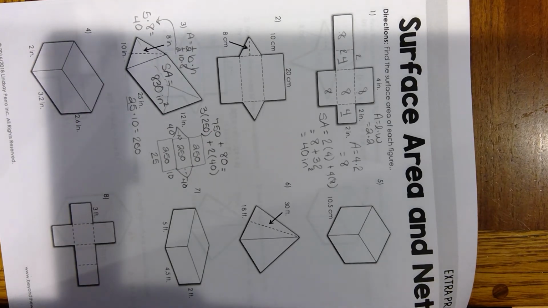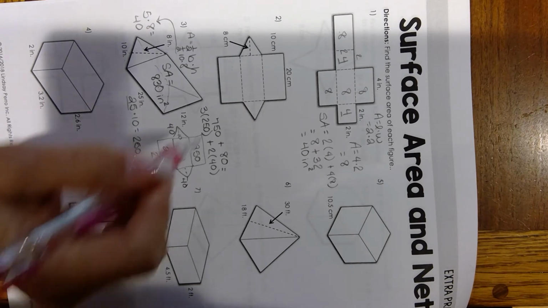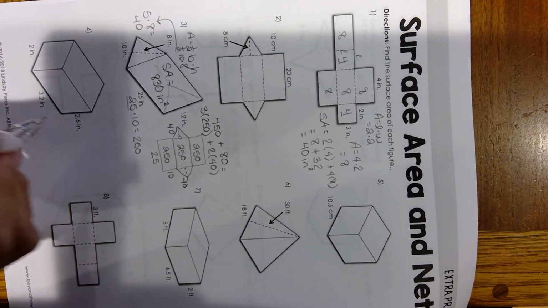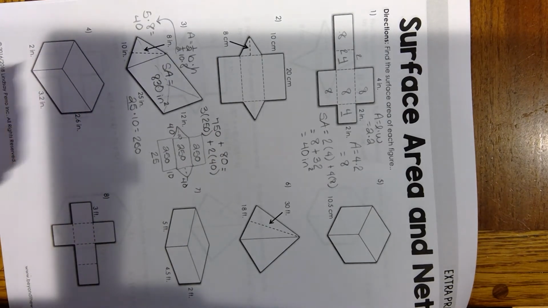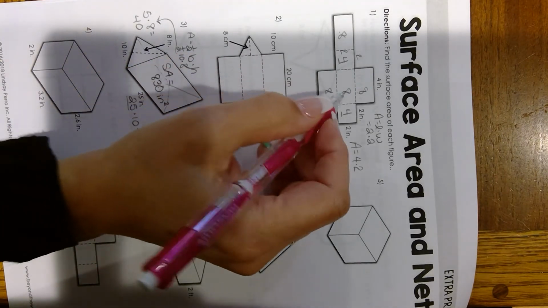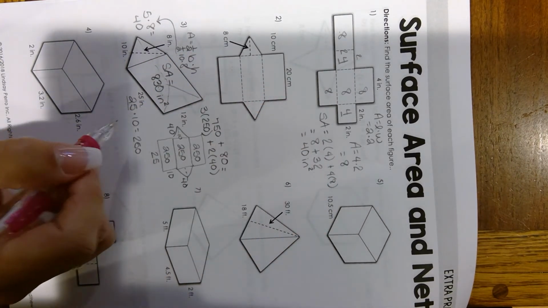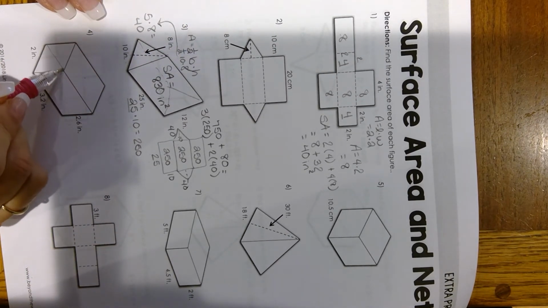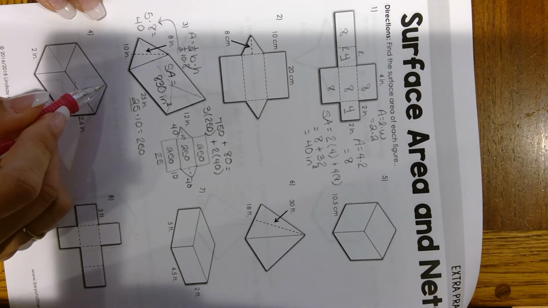Okay, so that one's a little tough, but you can take what we did for this one and apply it to number 2 as well. You can also draw this one out and apply it like you did with number 1. This is going to have 4 of these sides. And if you draw it, you can maybe see it easier.